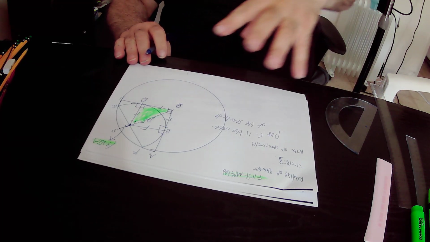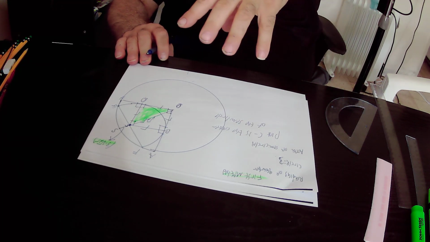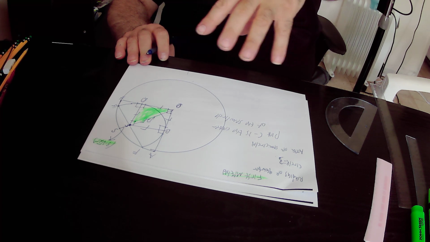So this is the circle that we completed from the quarter circle.